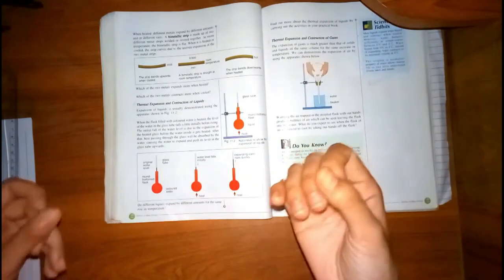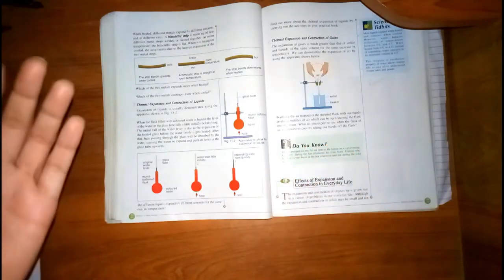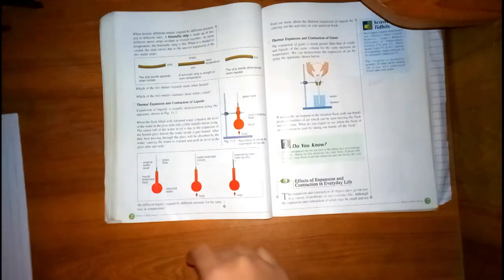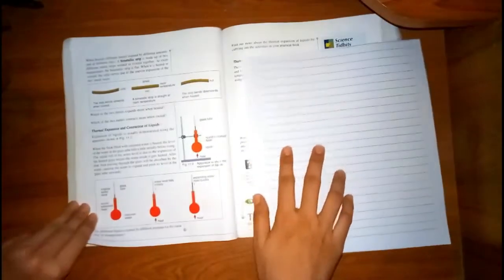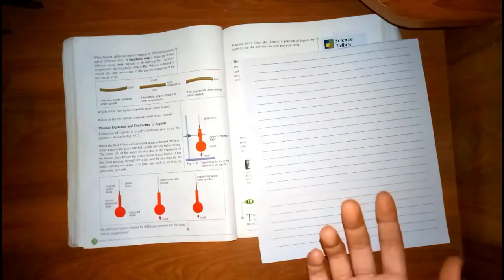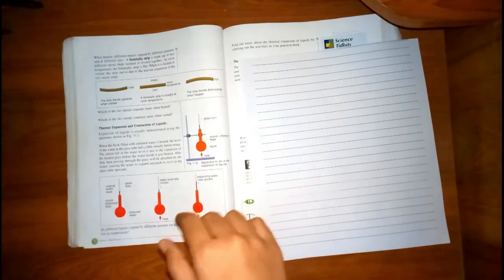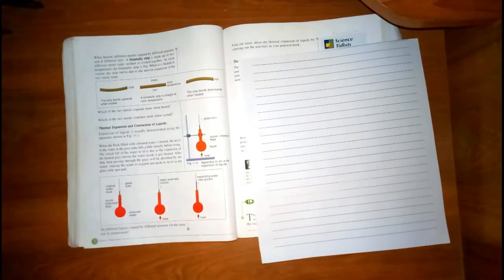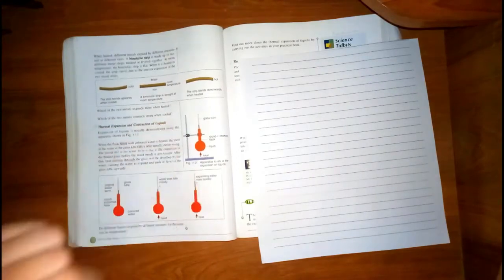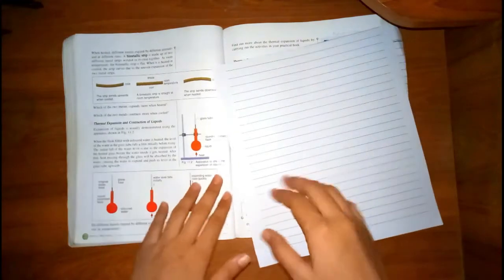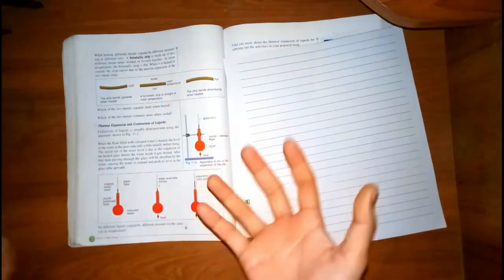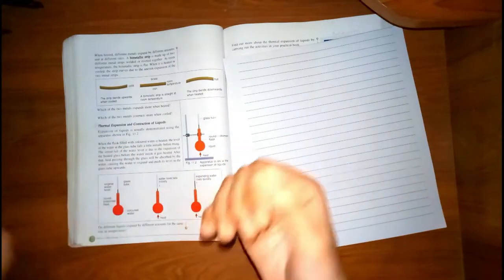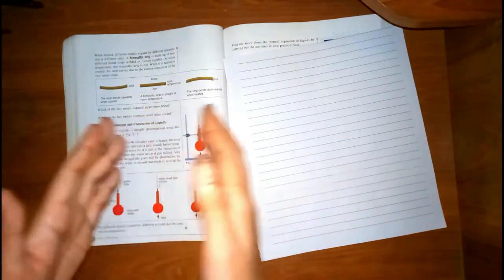Now, as we have discussed, all the three states of matter, whether it's solid, liquid or gas, do expand, and they expand at different rates depending upon their coefficient of thermal linear expansion, right? For today's topic, we are going to discuss the thermal expansion and contraction of liquid. As it is also a state of matter, liquid also expands and contracts. When we heat the liquid, it is going to expand.